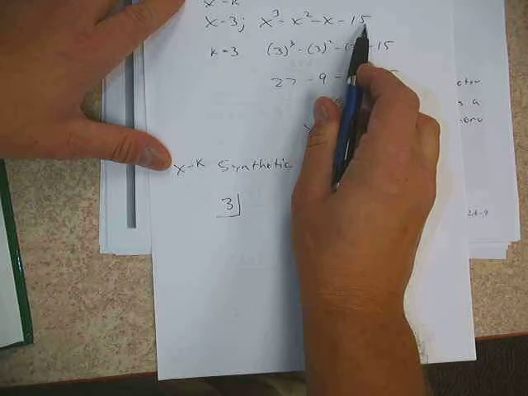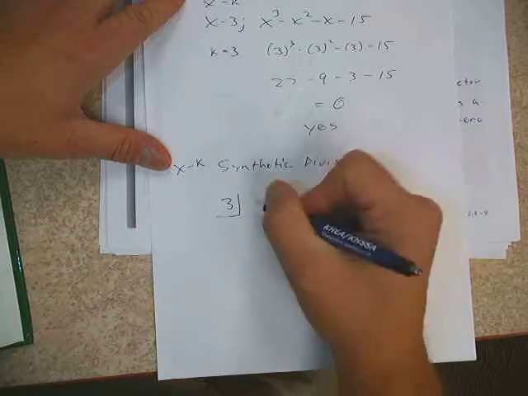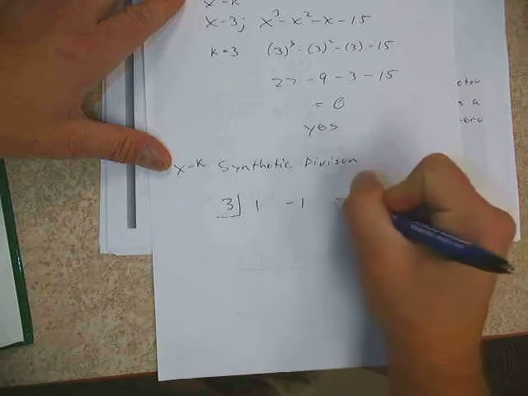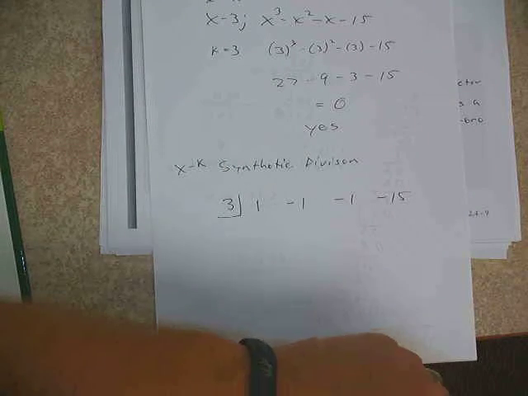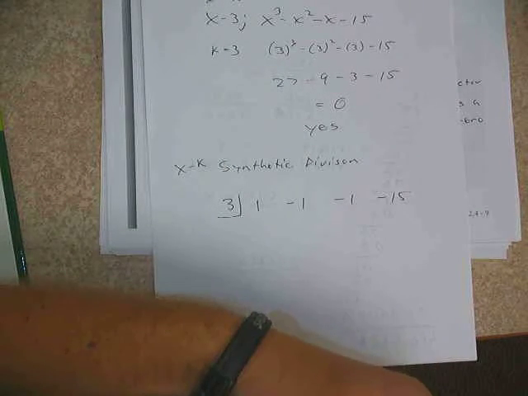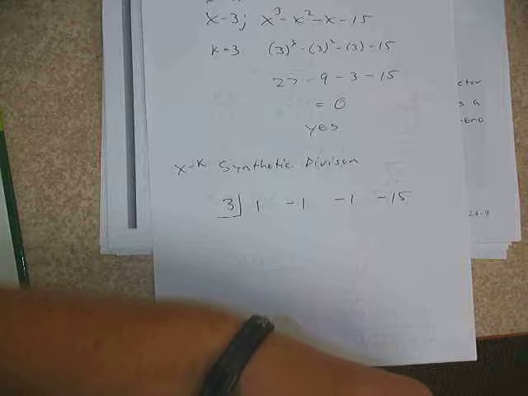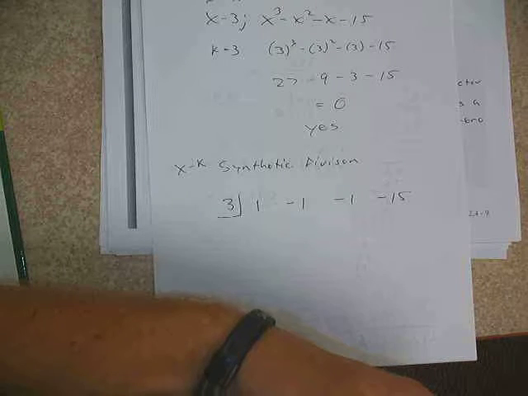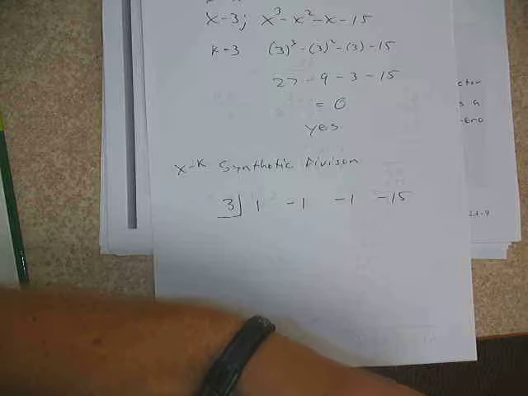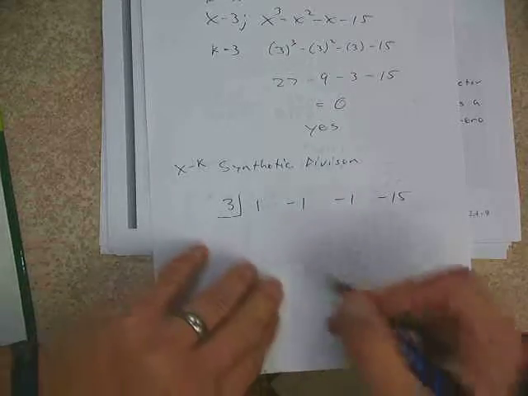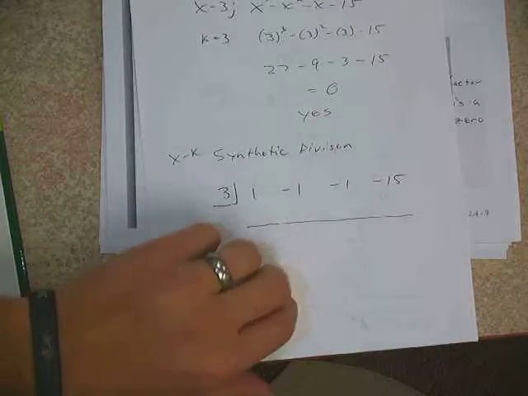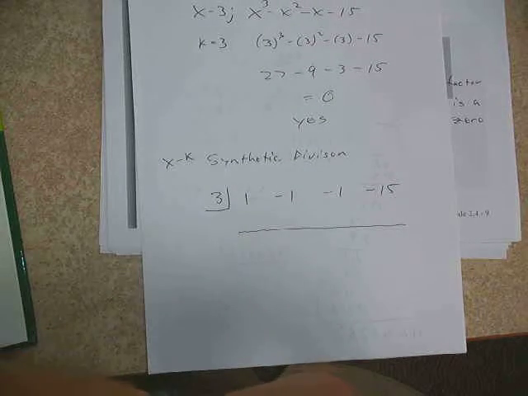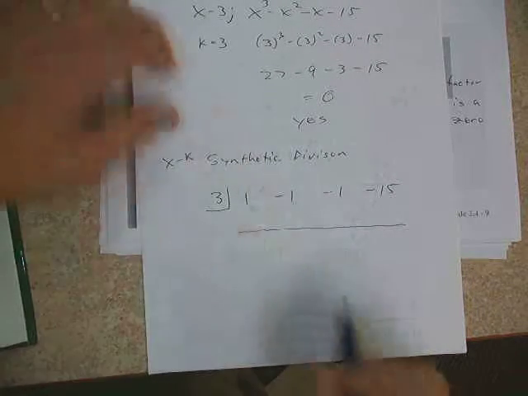So if I were to do synthetic division with this, I'd put my k in a box. Then I would take the coefficients of what I'm going to divide into, and put them next to each other up here. Keep in mind that if there are missing terms, there have to be zeros in those places. If you don't put zeros in those places, this is also not going to work. Fair enough?